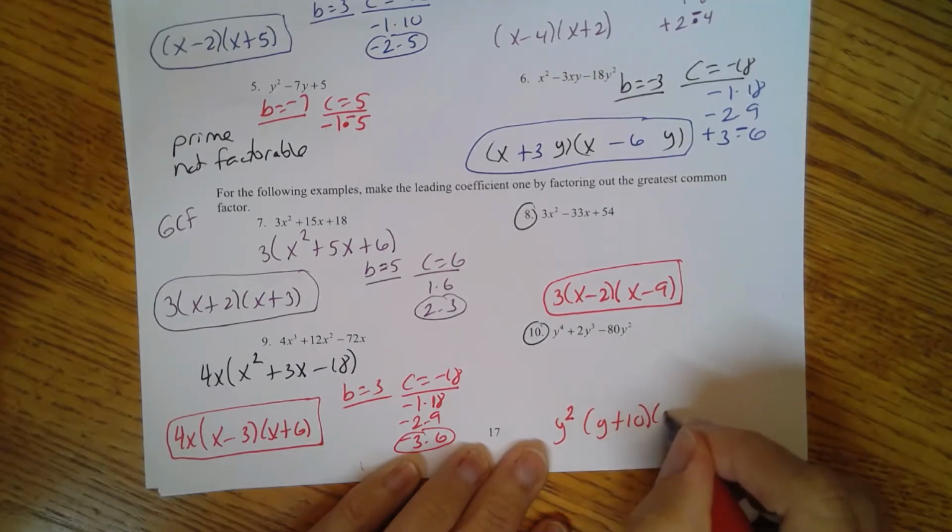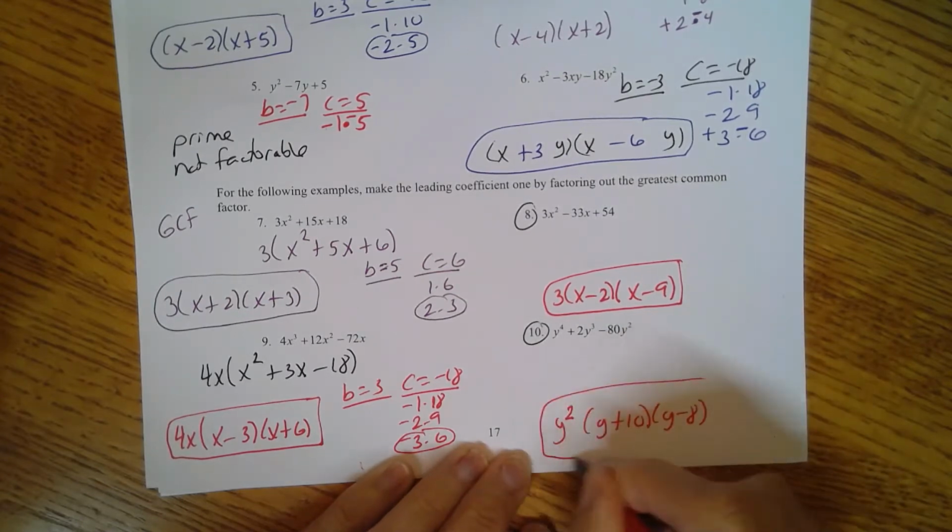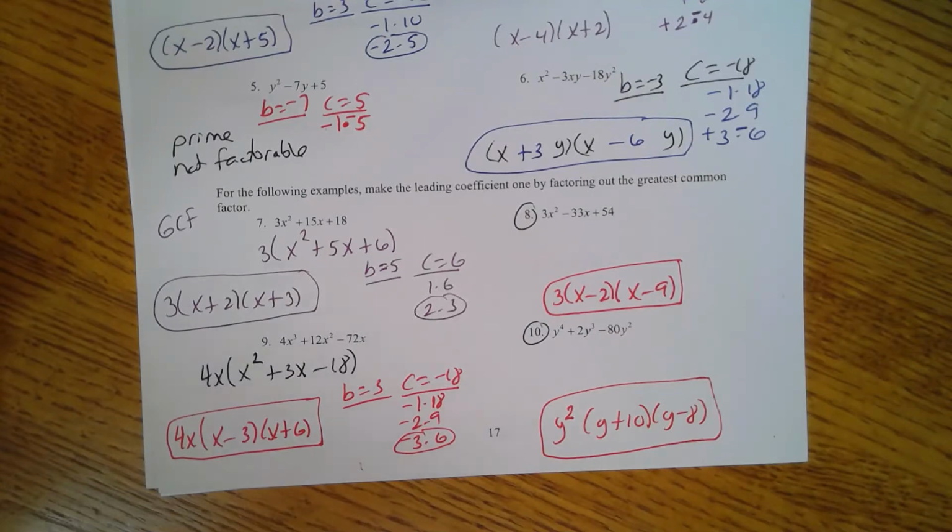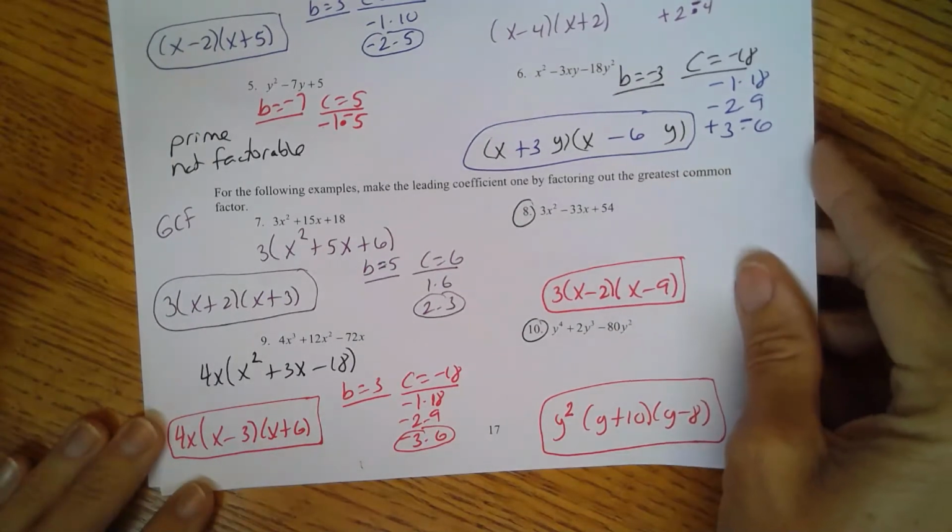On number 10, your GCF is a y squared, so pull out a y squared. Show the work on how you get to the final answer. But your final answer is y squared, parentheses y plus 10 times y minus 8.